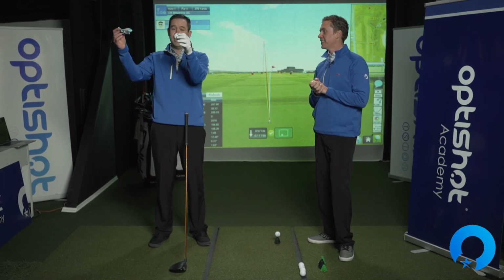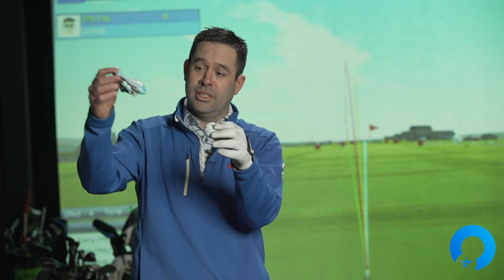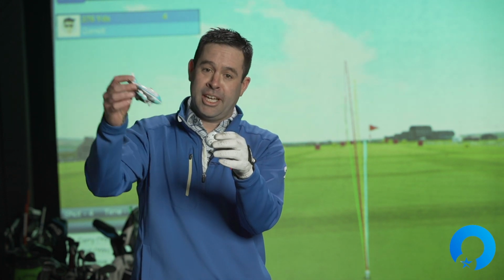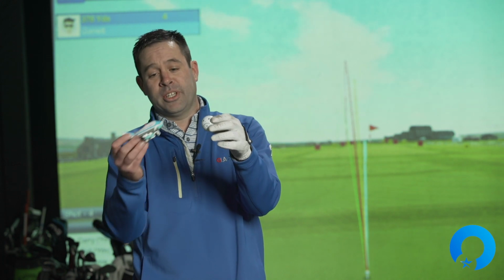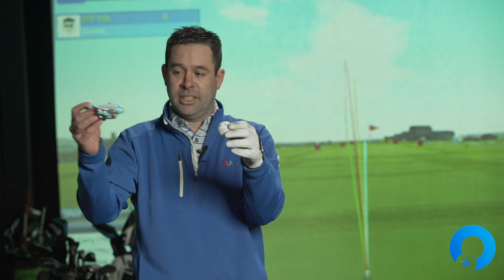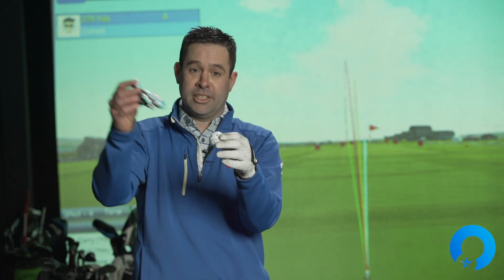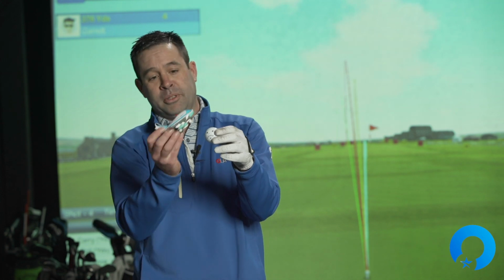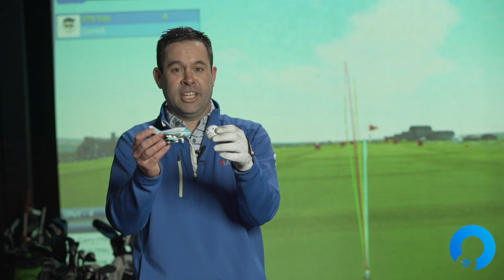So you can think of it like this. If we have a downward angle of attack, you're actually hitting the ball when the airplane is still coming down. If you're hitting up on the golf ball, that's more like the airplane is taking off, and then neutral would be the plane is landing. So we have downward, plane is landing. Upward, plane is taking off. And then neutral, the plane has landed.